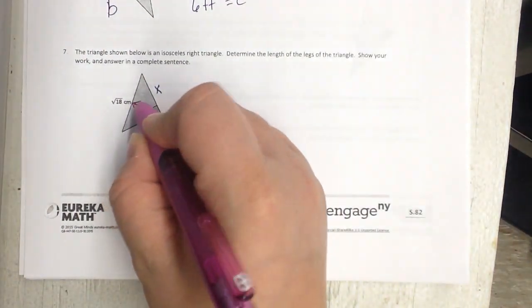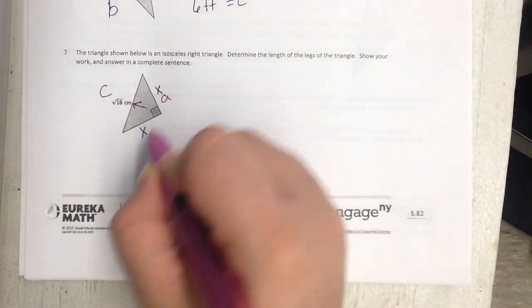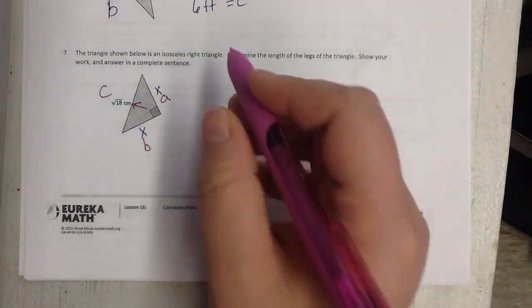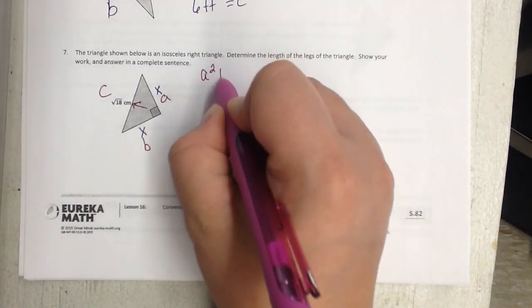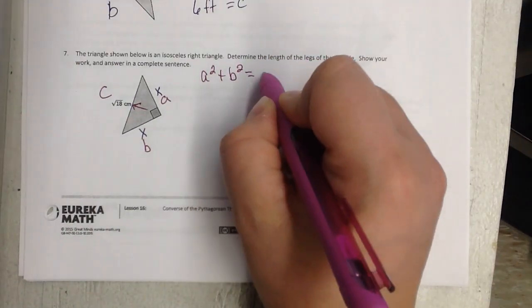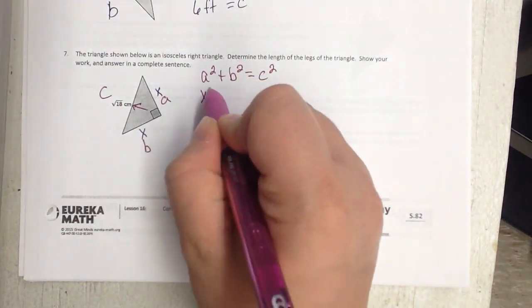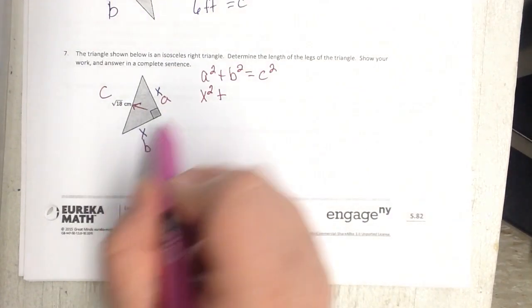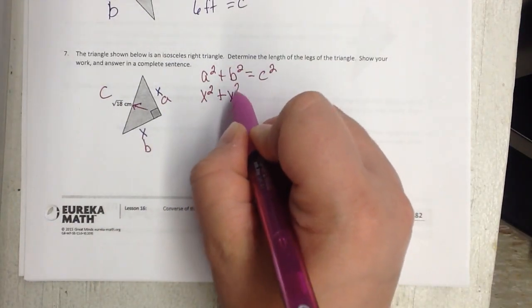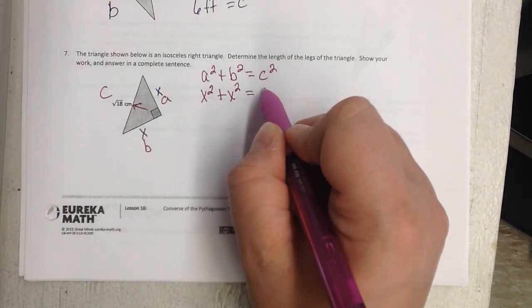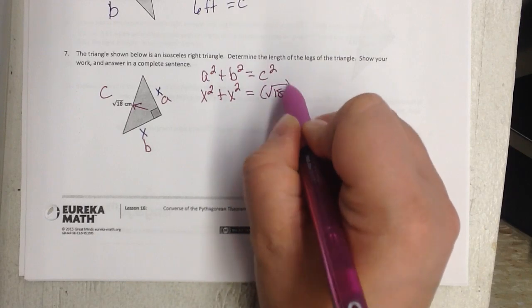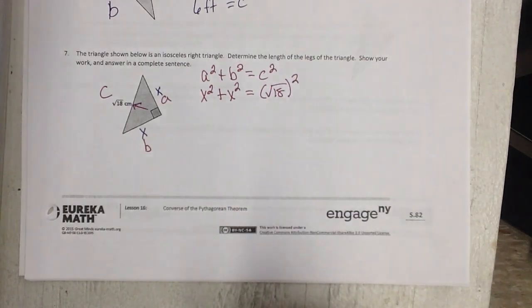So across from there is C. These would be A and B. So a squared plus b squared equals c squared. I'm going to plug in x for a and bring down the square. I'm going to plug in x for b and bring down the square. And I'm going to plug in the square root of 18 for c and bring down the square.